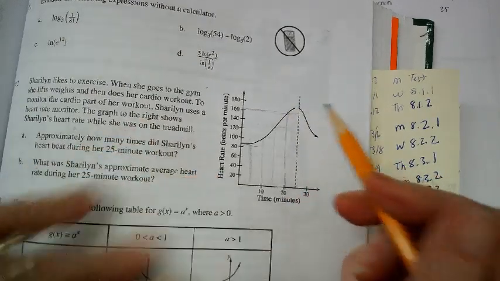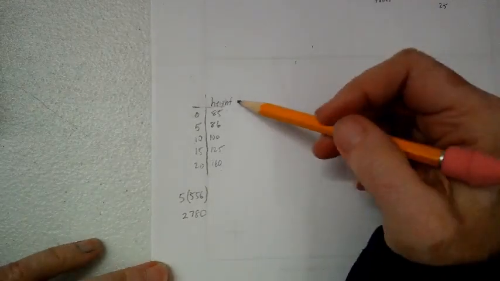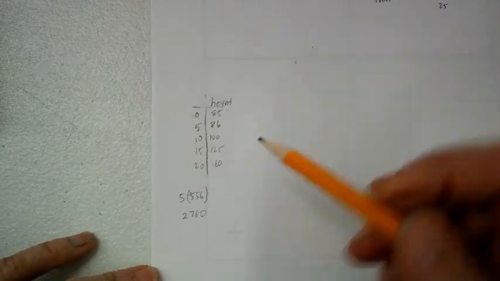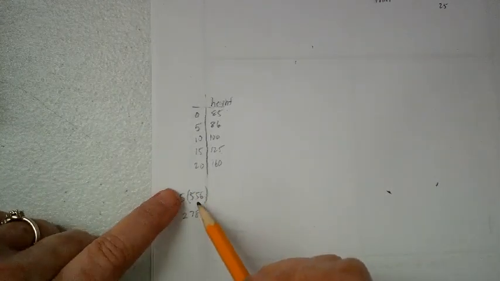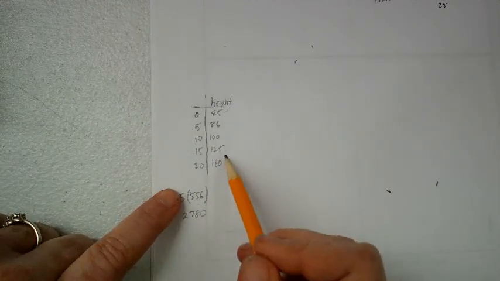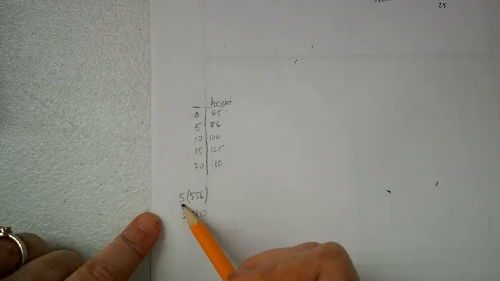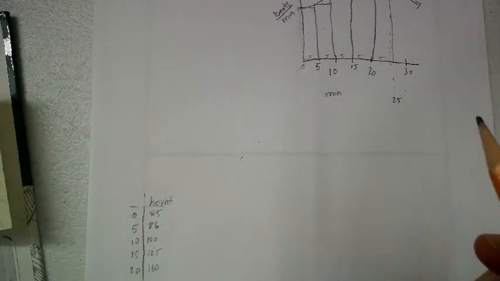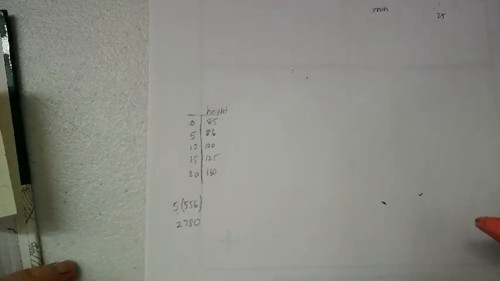So that's where all those numbers in the table came from, and then I just added them up: 85 plus 86 plus 100 plus 125 plus 160, and I found that it was 556. I know the widths of each of the rectangles are all 5, so I found what 5 times 556 is.